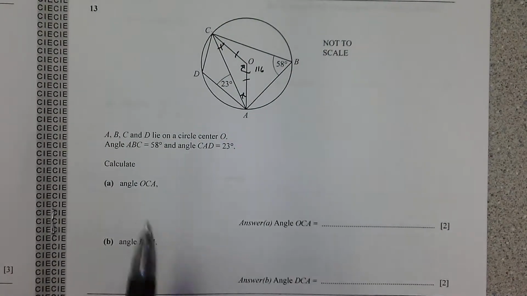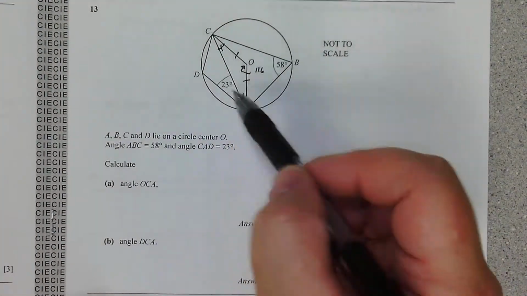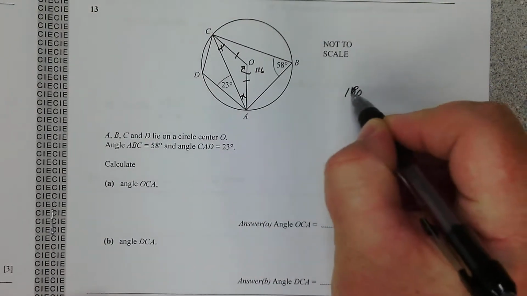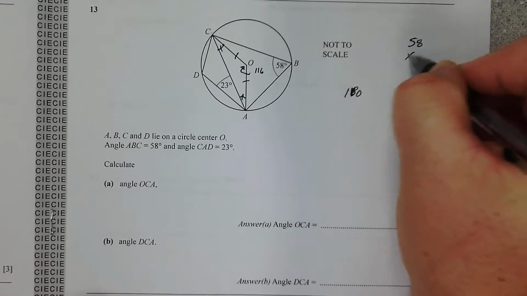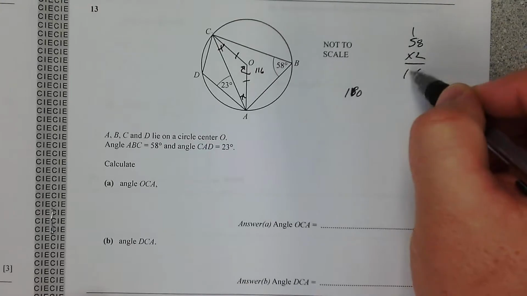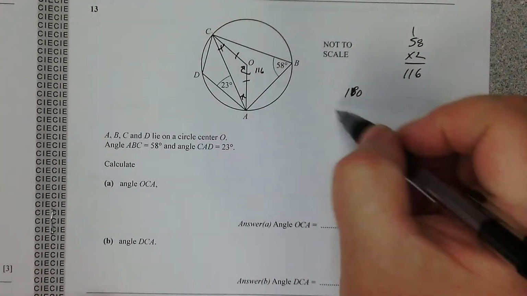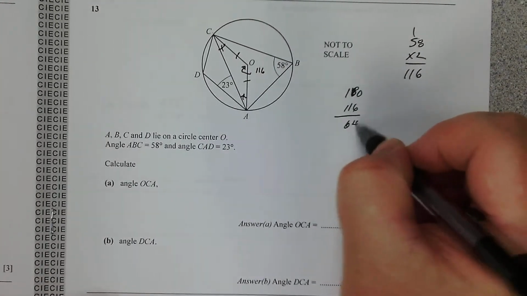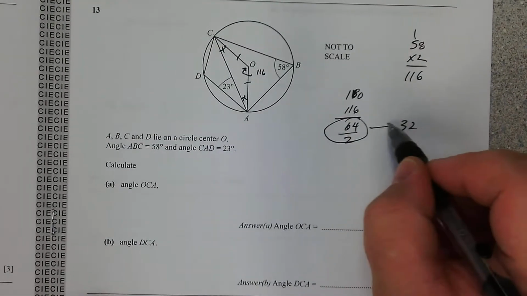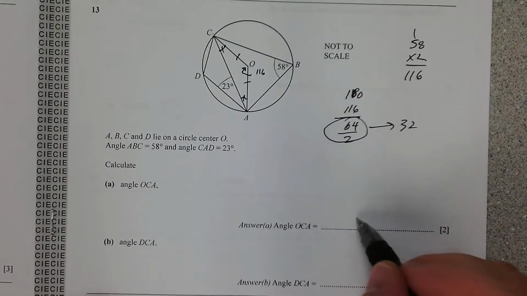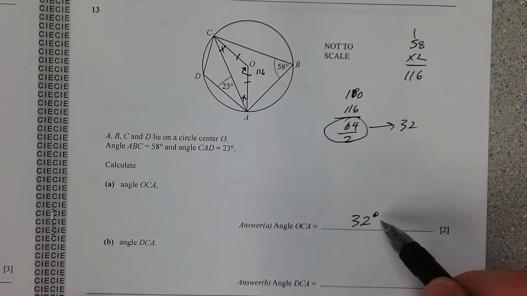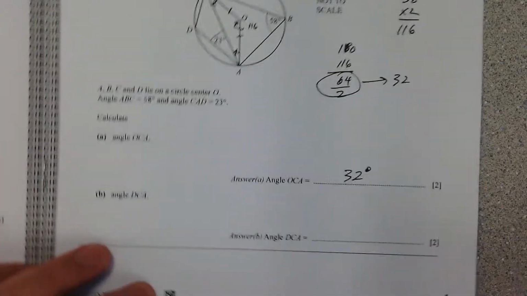Now calculate angle OCA. That's this one. If it's 116, let me make sure. Yeah, 116. There we go. So 64 divided by 2 is 32. So I'm going to say that that's a 32-degree angle. Make sure you write your degrees. Sometimes they mark you wrong if you don't have your units, and a degree is a unit.